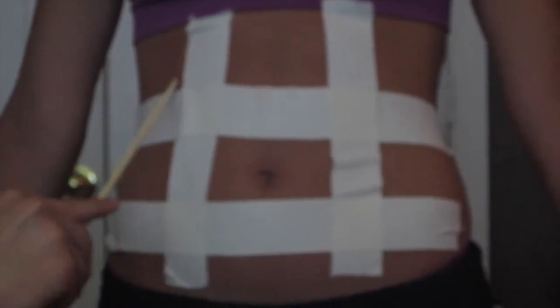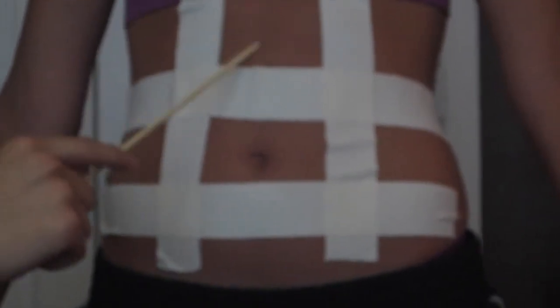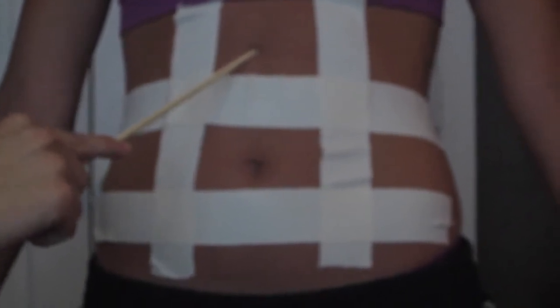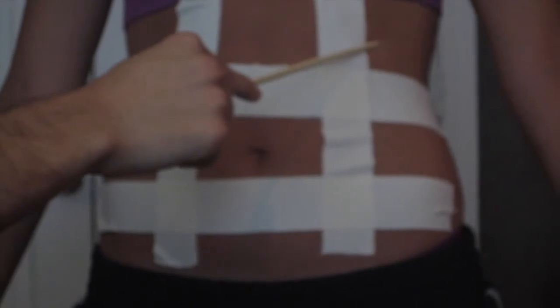Now I'll be identifying the 9 abdominopelvic regions. This region is the right hypochondriac region, which includes the liver and the gallbladder. This is the epigastric region, which includes the stomach. And this is the left hypochondriac region, which includes the spleen.